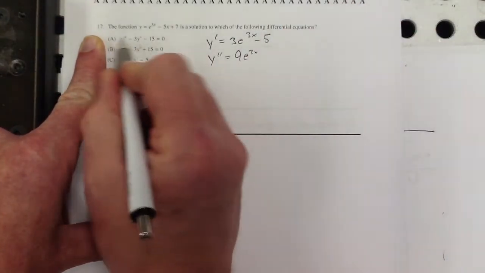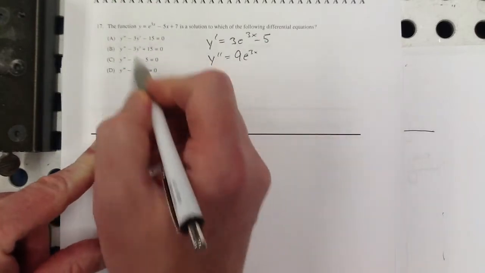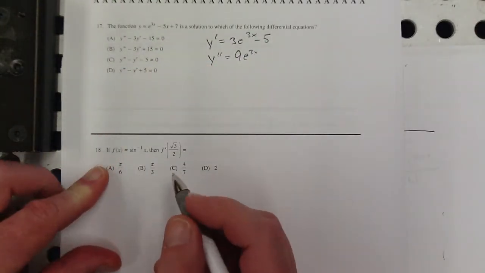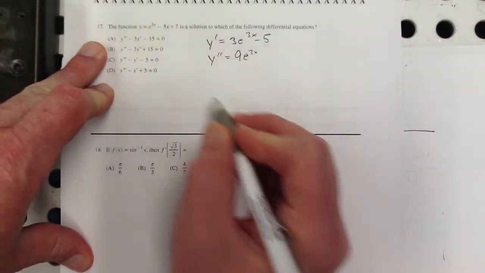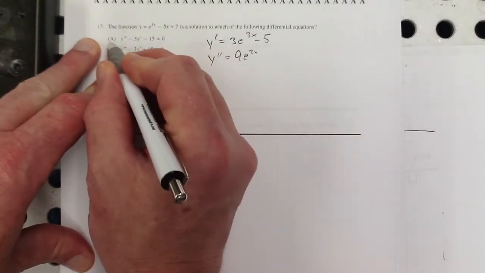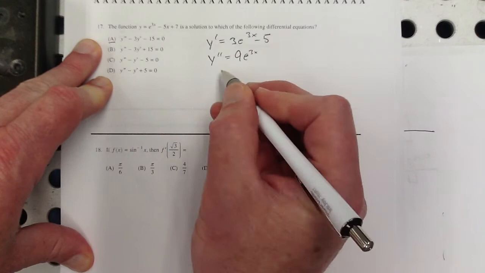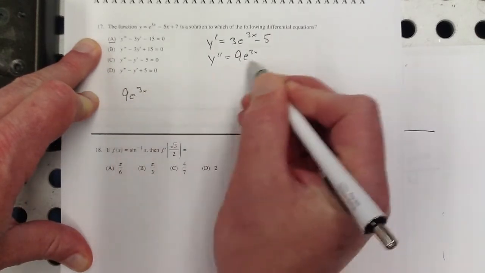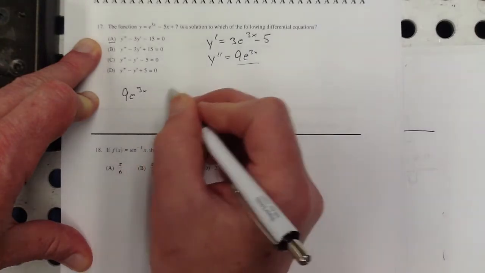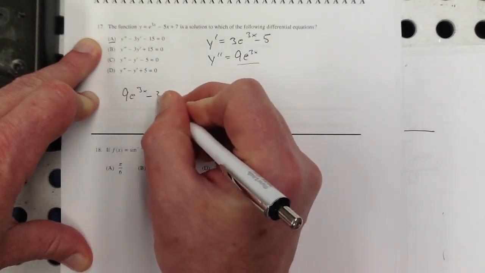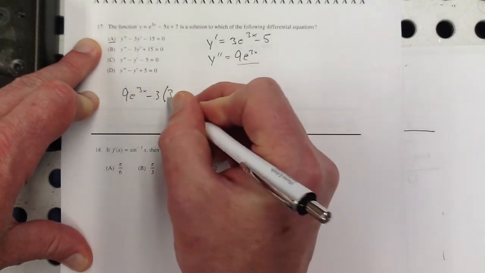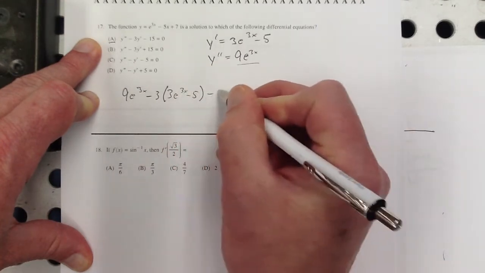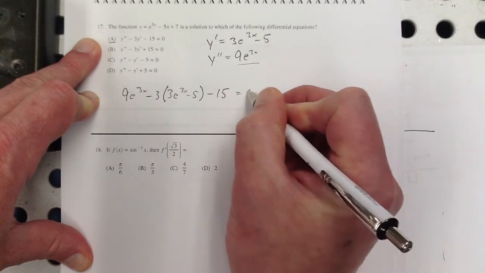So now I just need to see which one of these equations, when I plug these things in, actually does equal 0. So I'm just going to check them one at a time. To check A, that says second derivative, which is 9e to the 3x, minus 3 times the first derivative, minus 15 equals 0.